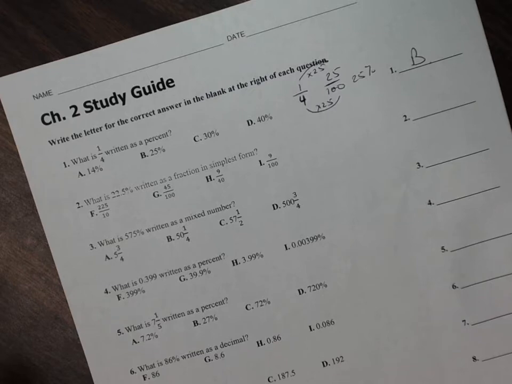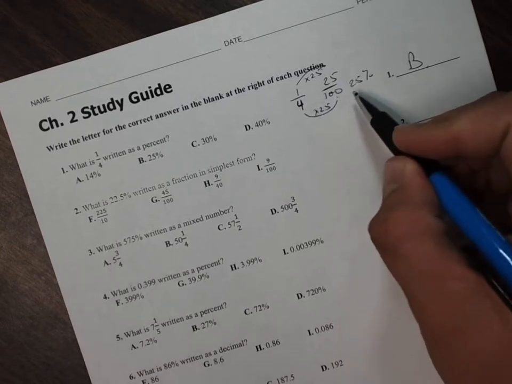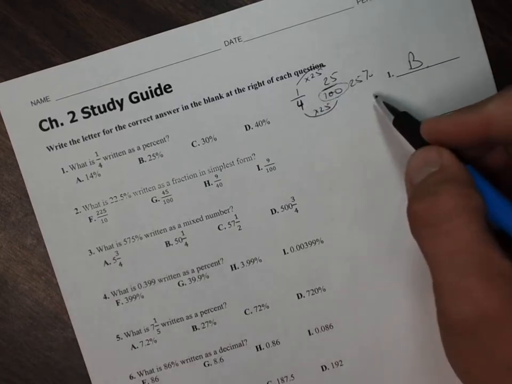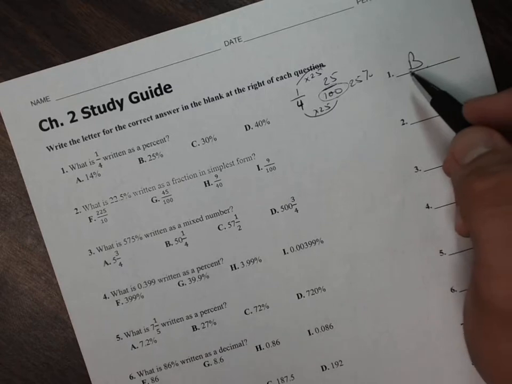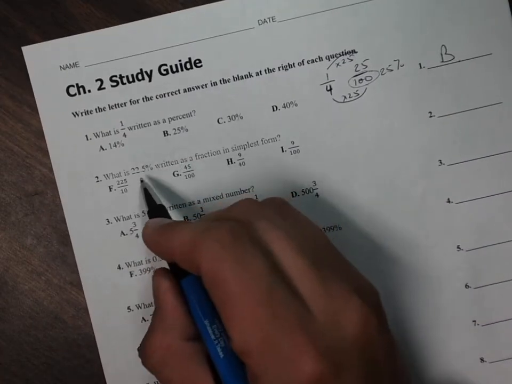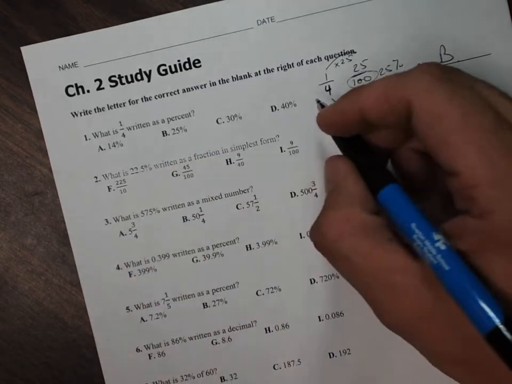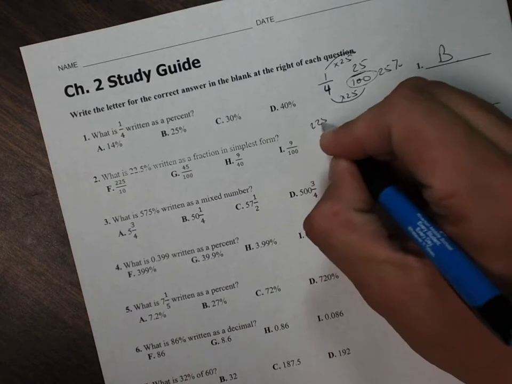Okay? So that's how it works. When you start with a fraction, we talked about this in, I think, lesson 2 or 3. You need to just try to get 100 on the bottom. The goal is to get 100 on the bottom in a fraction for a percent, because all percents are out of 100. Now, number 2, they give you a percent, and they want you to write it as a fraction in the simplest form. So, first off, 22.5%.